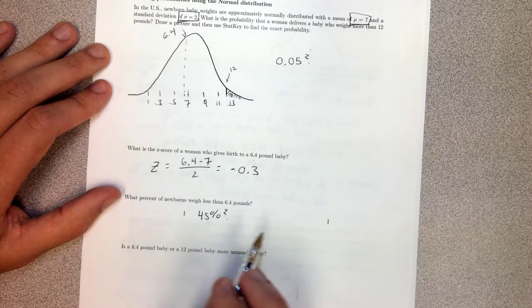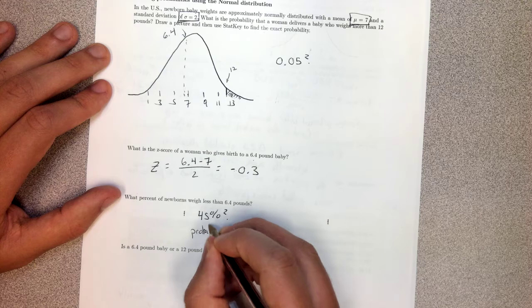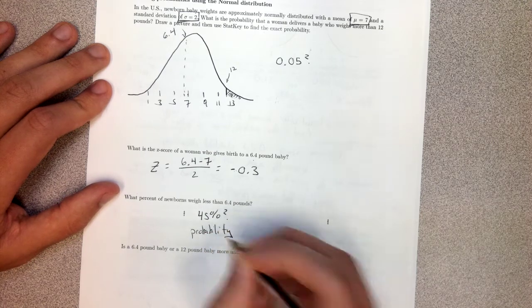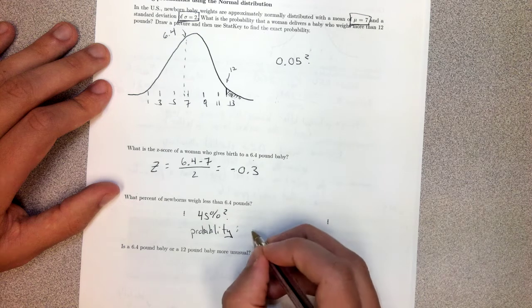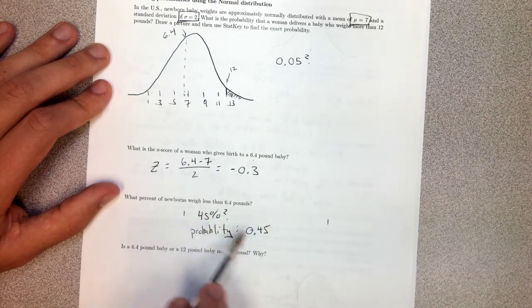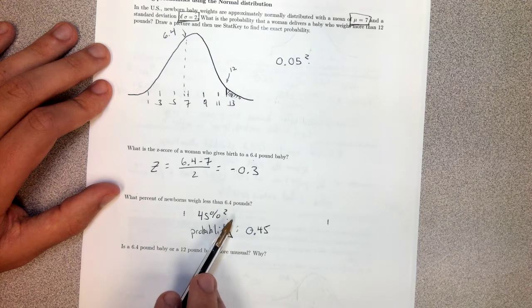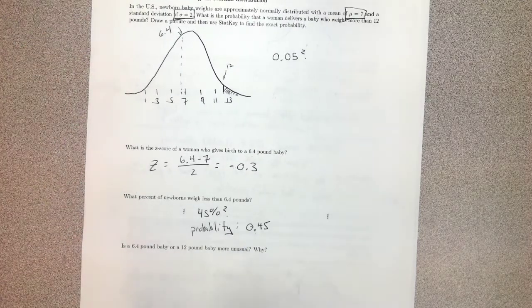So this relates directly to probability in that the probability that a newborn baby weighs less than 6.4 pounds is 0.45. And so percentiles and probabilities are very closely related. The 45th percentile means that the probability that some baby weighs less than that is 0.45.